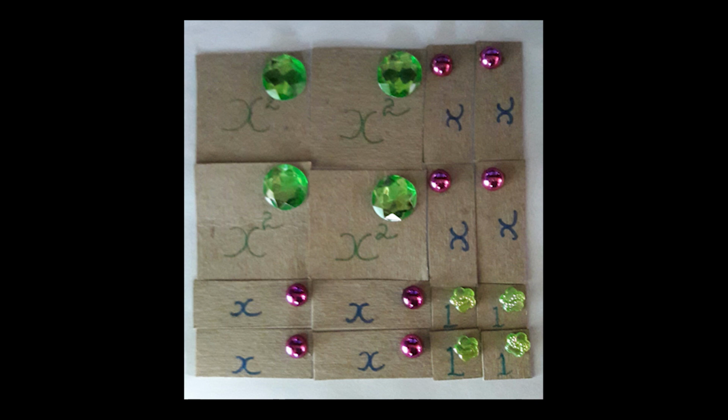Now, if I'm measuring the length of this particular shape, I'm going to count the lengths of each of my shapes making up the length. So here I have 2x squared tiles, which means that the lengths of these would be x each, and for the x tiles, those would have a length of 1 unit.